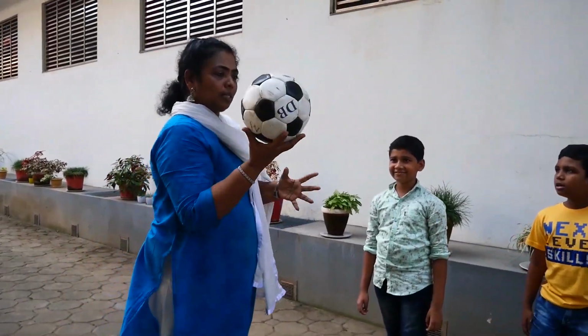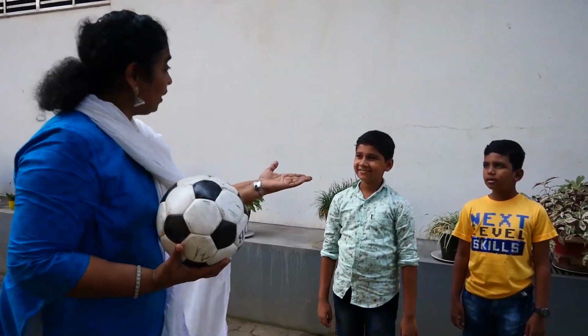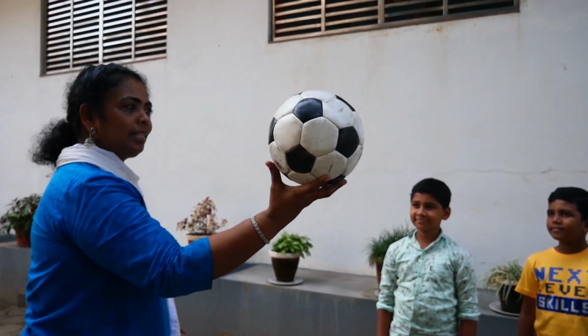Okay, anyhow, this is a round shape, isn't it? Yes. Can you recall any plane shape? Circle. Yes, very good. It has some relation with the circle. But how did the circle become like this?